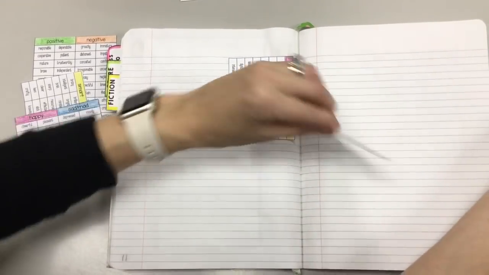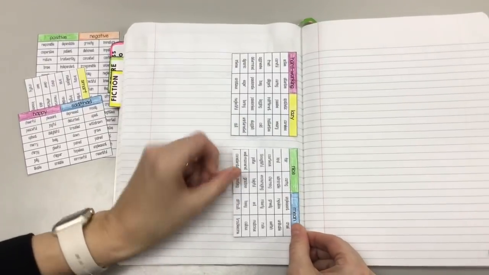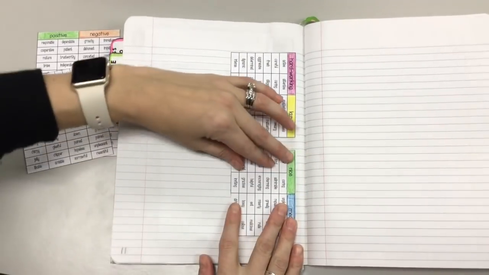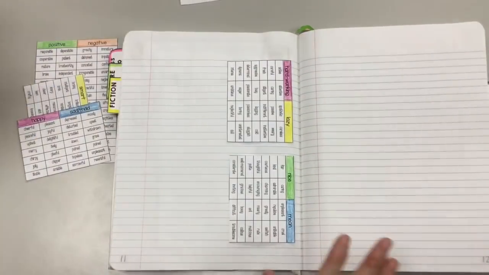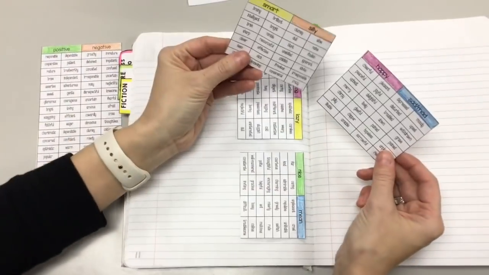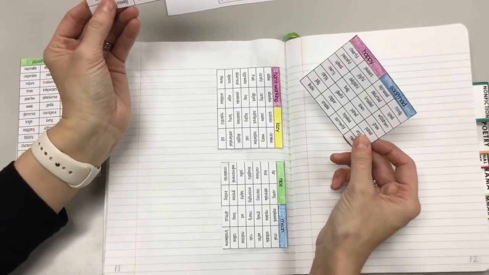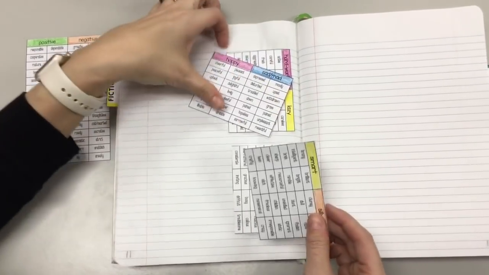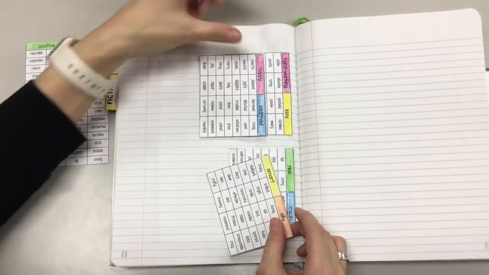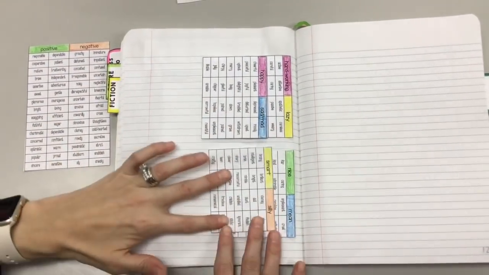And then we'll go put that right here, like so. Then we're going to take the other 2. We have happy, sad, and mad, smart, and silly. And these are going to be going over these.